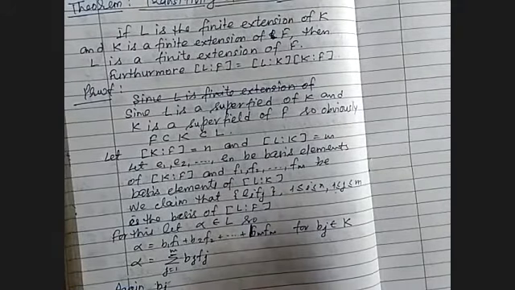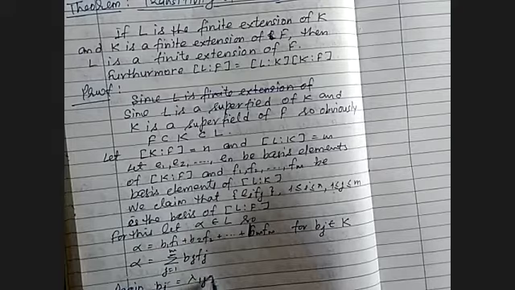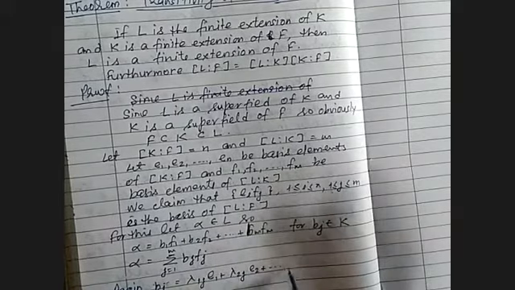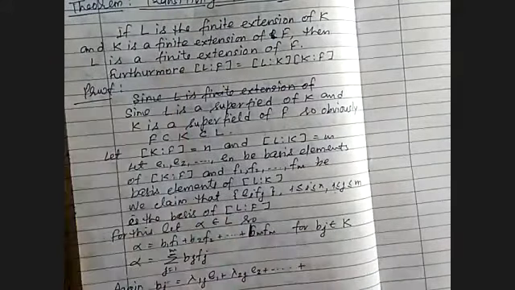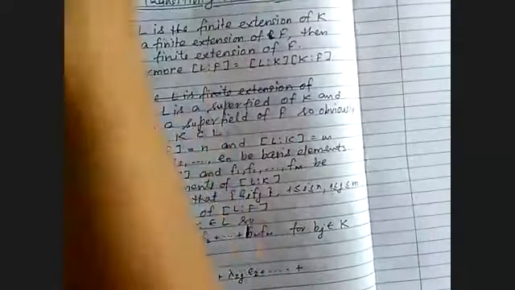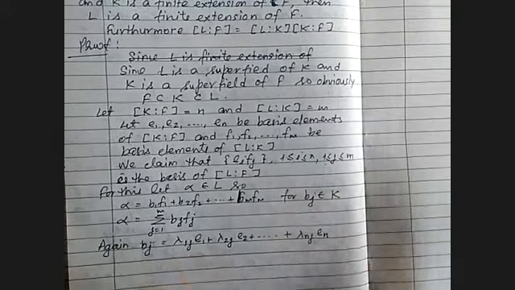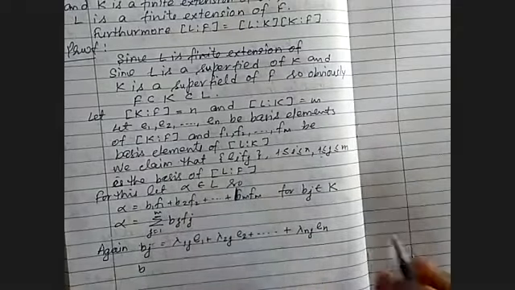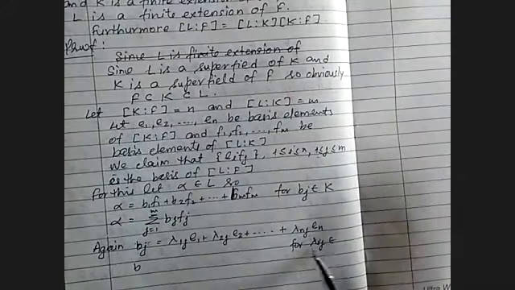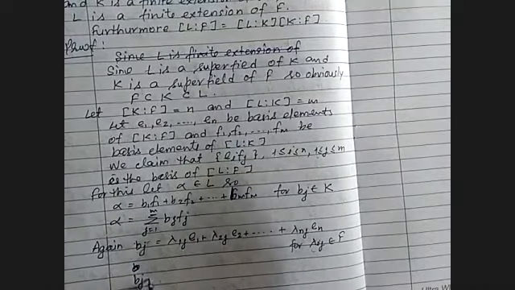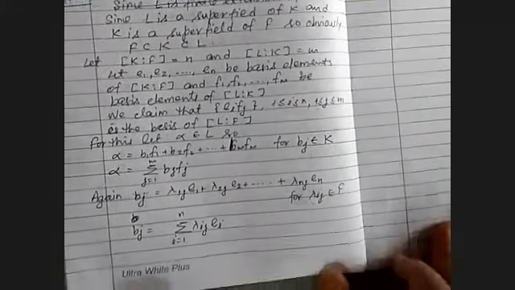Taking j as a fixed term, I can write Bj as lambda 1j E1, lambda 2j E2, and so on, finally up to lambda nj En. These lambda ij are constants taken from F. In short, you can write Bj equals the sum over i from 1 to n of lambda ij Ei.